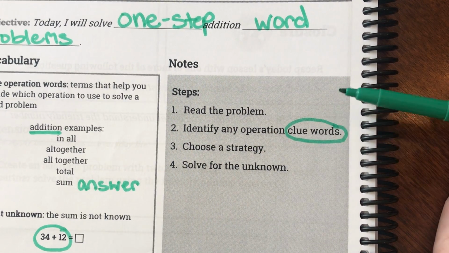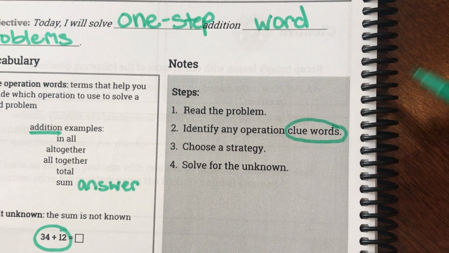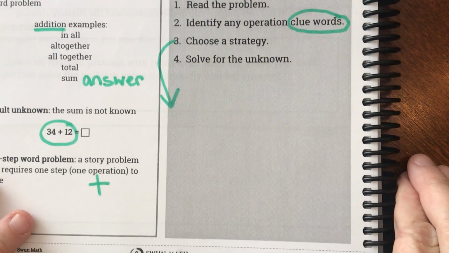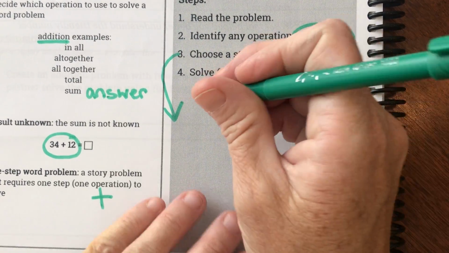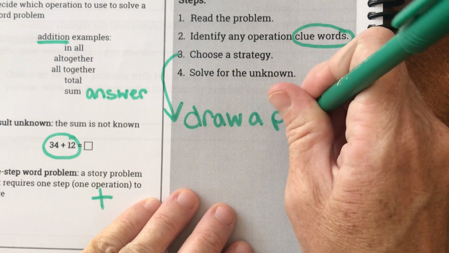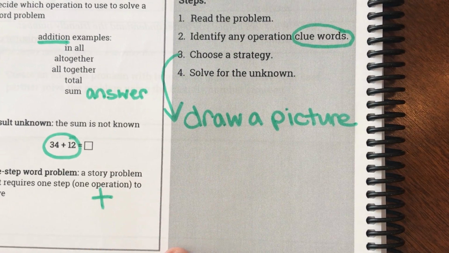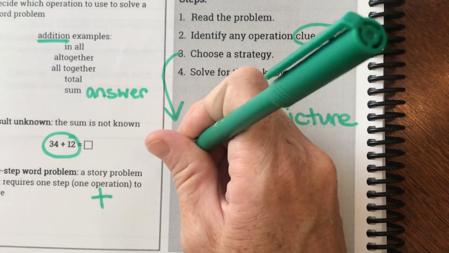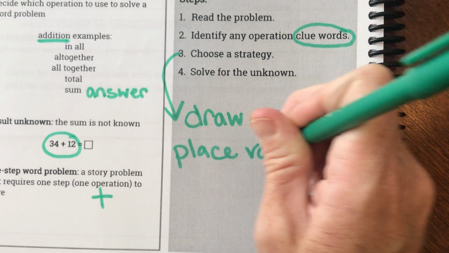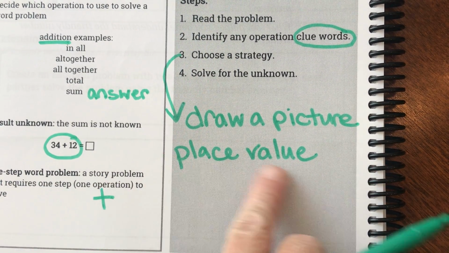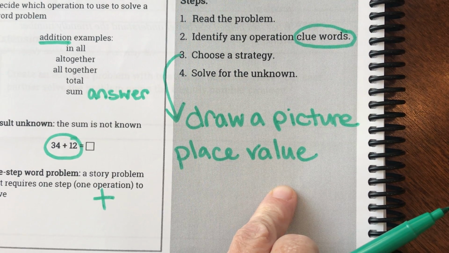Now, we've learned 4 different strategies in this unit, friends. We're going to list our strategies right here, okay, because we've learned 4 different strategies. The first strategy we did was draw a picture. We did draw a picture strategy. And if you want to look back, you can flip back in your book and you can find where we learned this. We also did a strategy called place value strategy. So you can look back in your book and say, I like this strategy. This is the strategy I want to use.